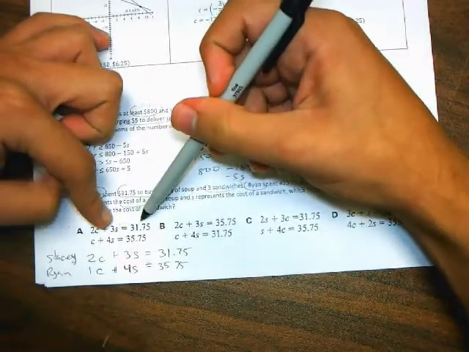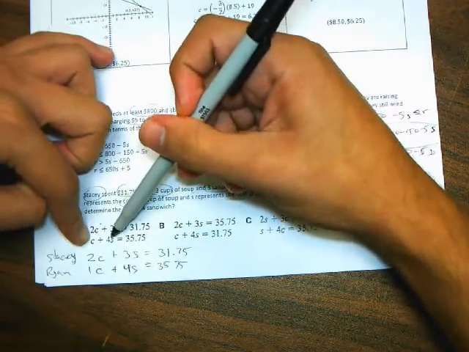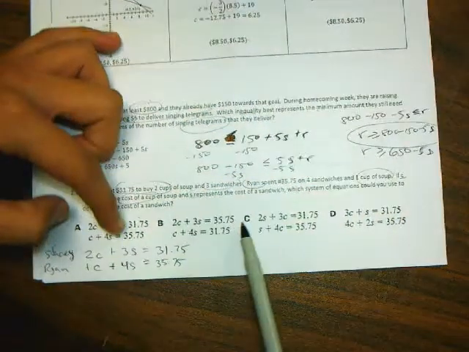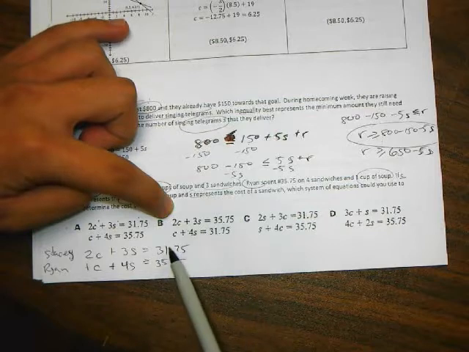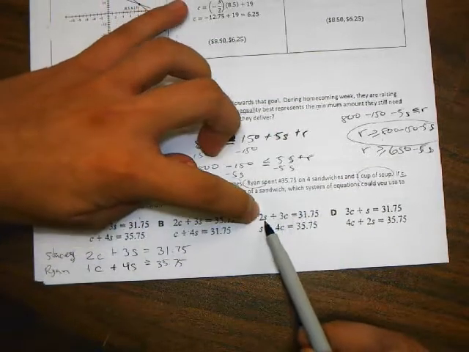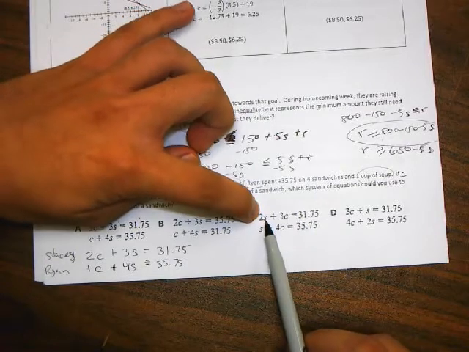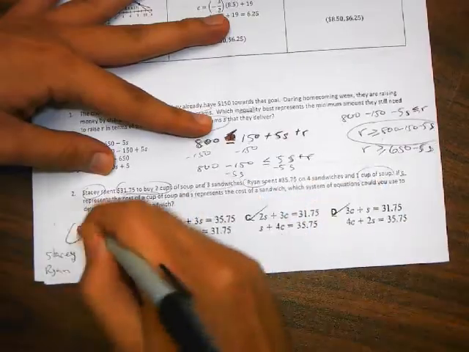So far. 1C is the same thing as just C, plus 4S equals 35.75. Yep. Let's see what's wrong with this one. 2C plus 3S equals 35.75. No, it should be 31.75. 2S plus 3C, no, it should not be 2S, it should be 2C. That's not correct. And 3C, nope, not correct. A.